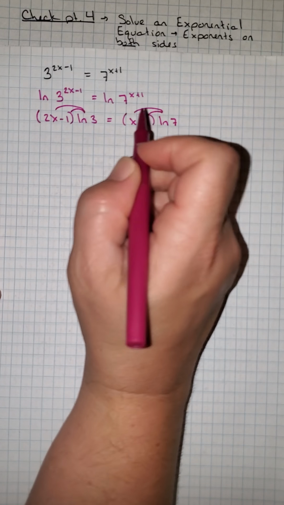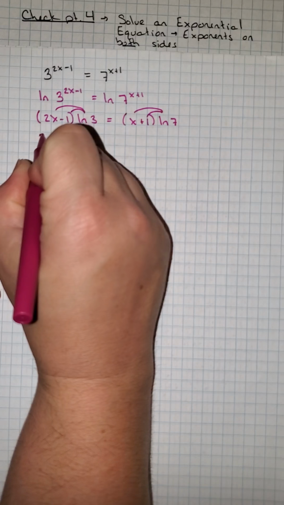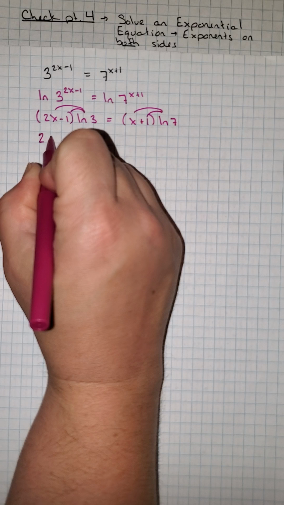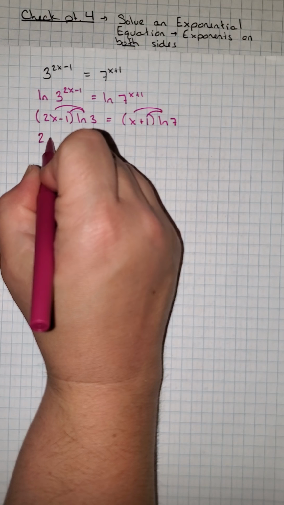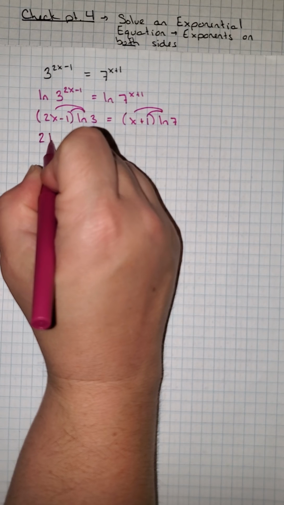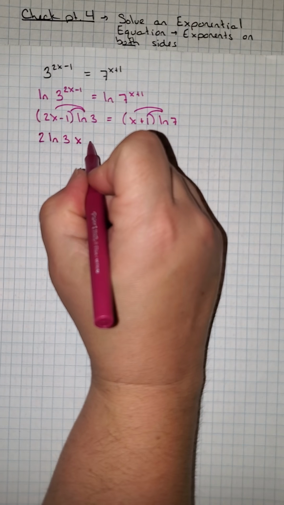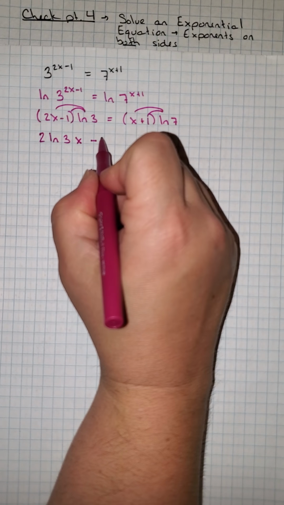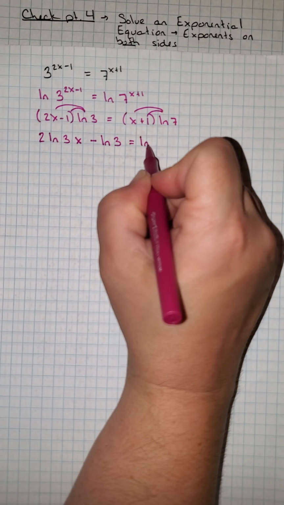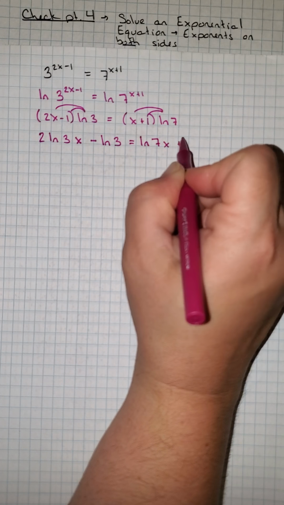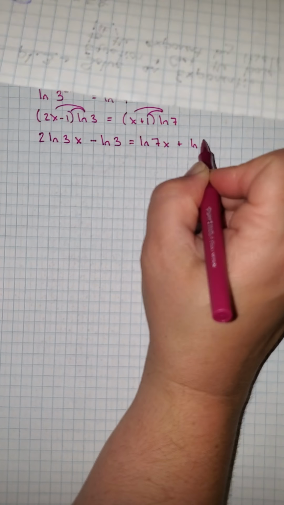So first I'm going to distribute our natural log into the parentheses. The first one we have 2 natural log of 3, because that's all a number, times x minus natural log of 3 times 1, which is just natural log of 3, equals the natural log of 7 times x plus natural log of 7.